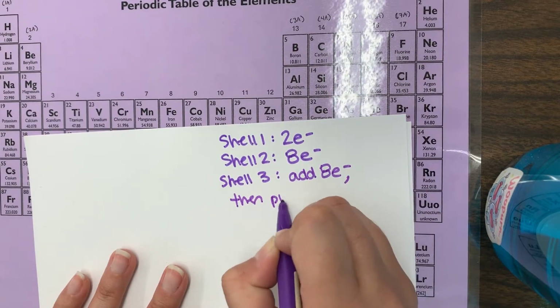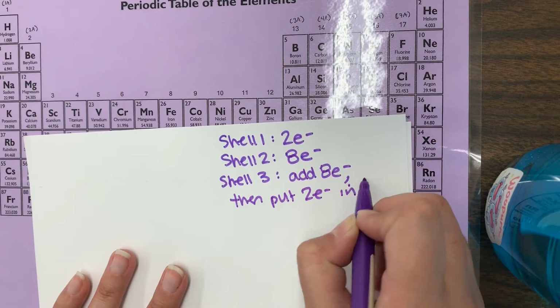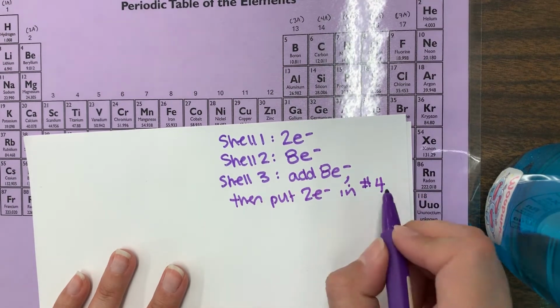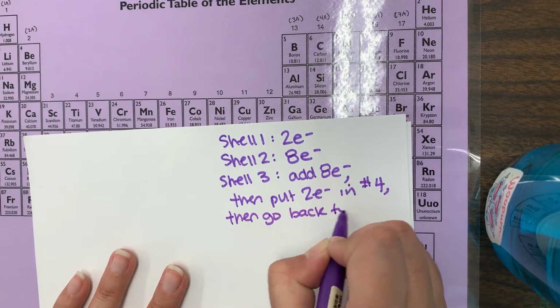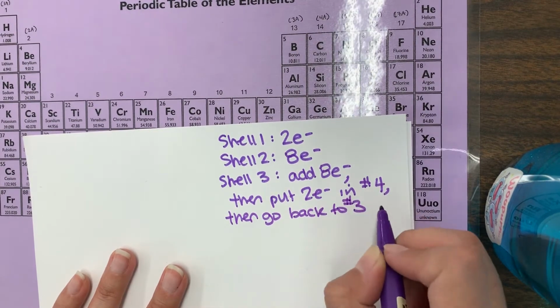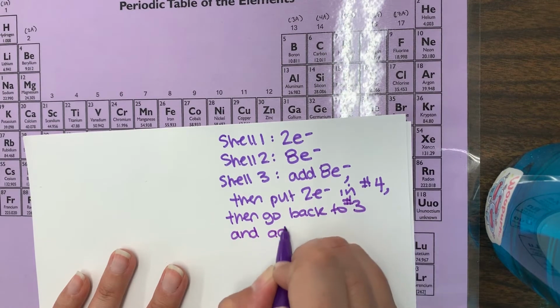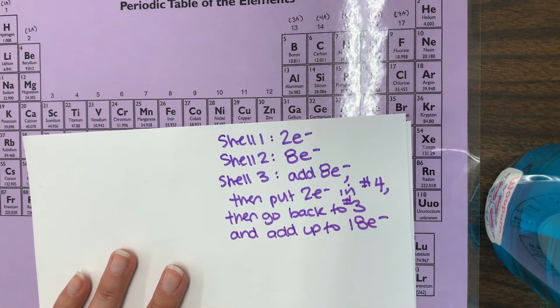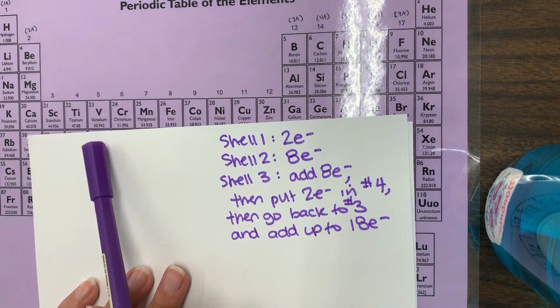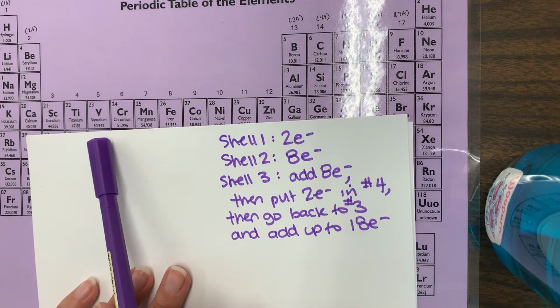then put 2 electrons in shell 4, then go back to 3, and add up to 18 electrons total, okay? So that feels like a lot, that feels overwhelming, but we're gonna go ahead and walk through an example of how you do that using this element right here, vanadium, which is number 23 in the periodic table.